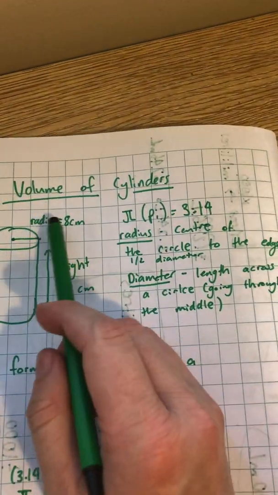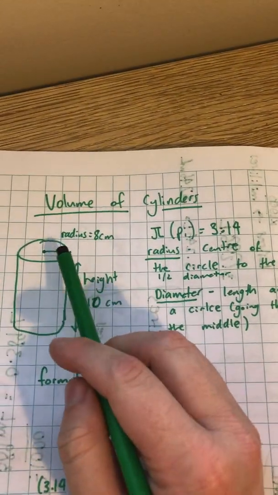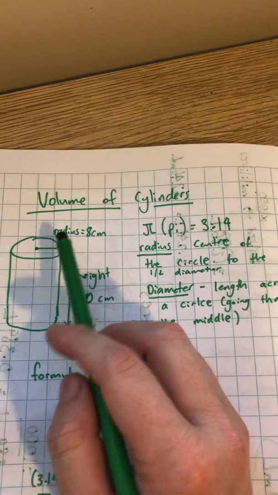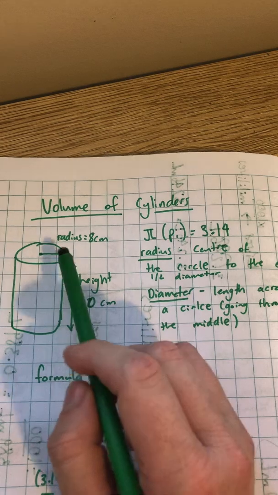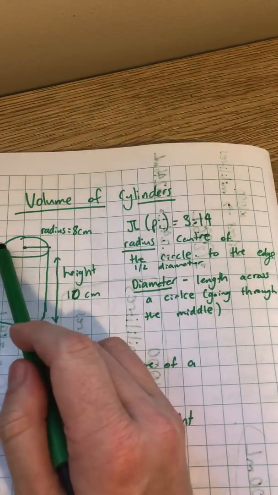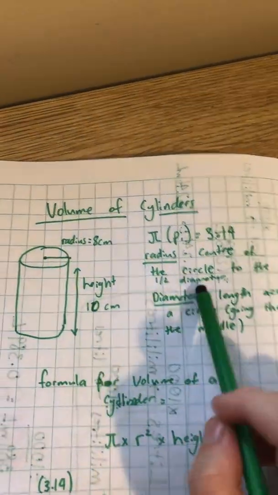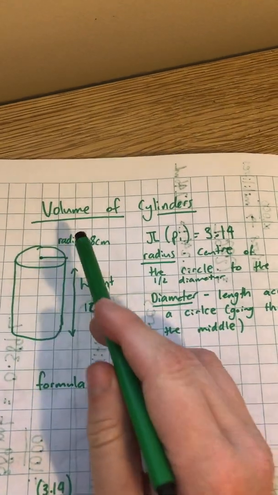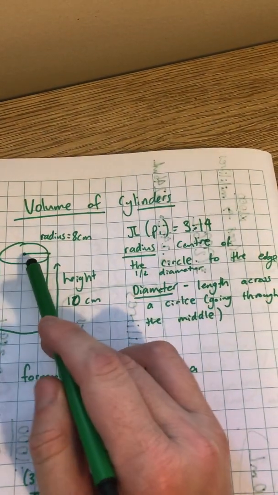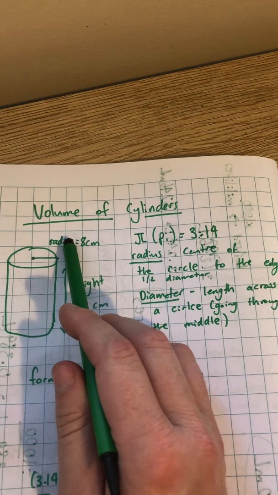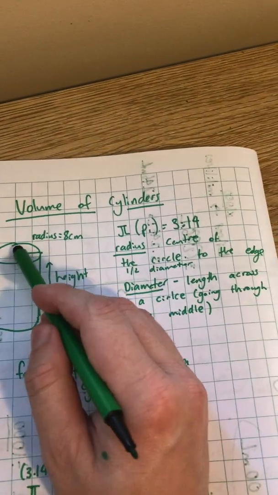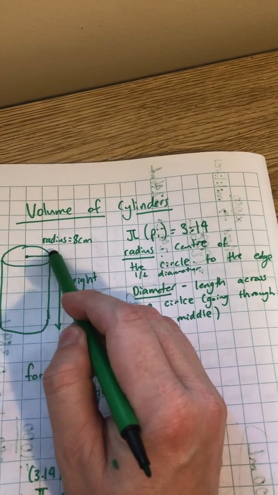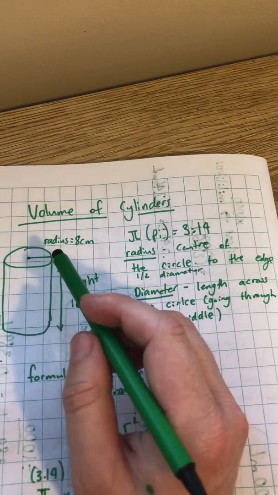The first one I'm going to go through is the radius. Radius on a circle is a line from the exact middle of a circle out to the edge, and it's halfway across. If you go all the way across from one point straight through the center to the other, that's called the diameter. The radius is worth half of the diameter on a shape. So here, when the radius is 8, the full diameter would be 16. So again, radius is from the center point of a circle out to the edge of that circle.